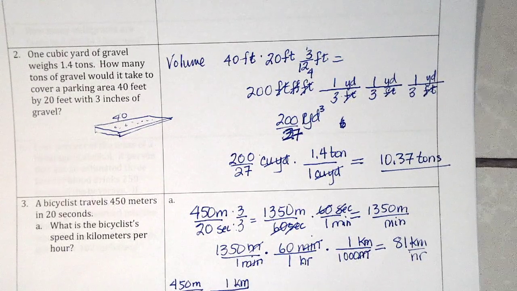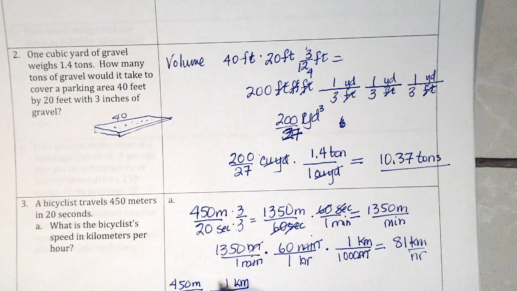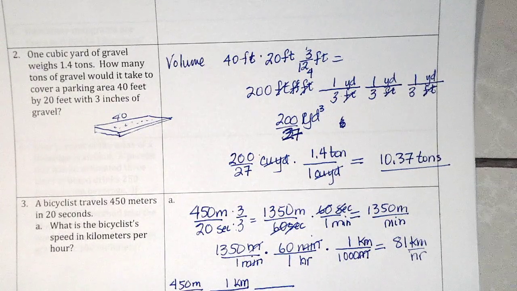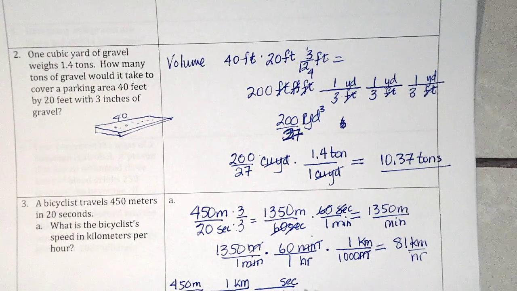There's 1 kilometer is 1,000 meters. That would take us straight to kilometers per second, and then we need to get the seconds out of here, so we can go seconds and hours.